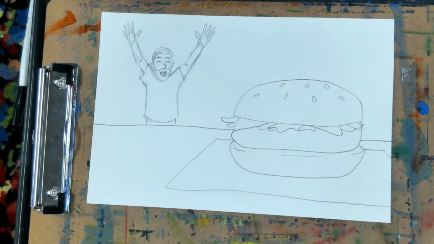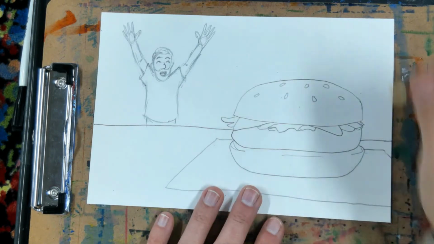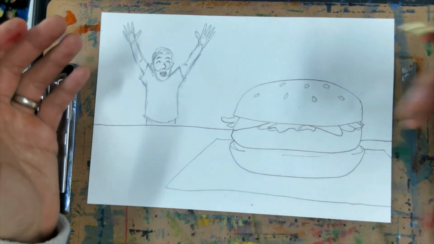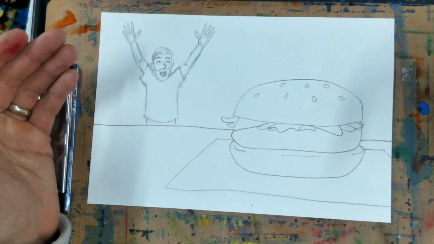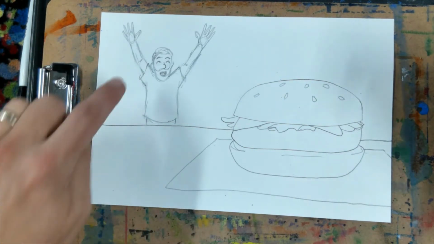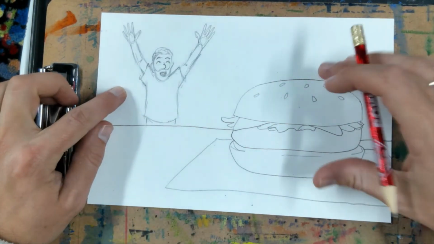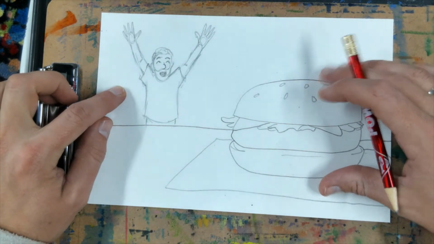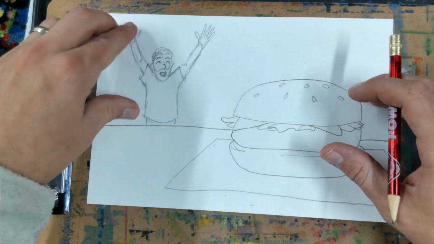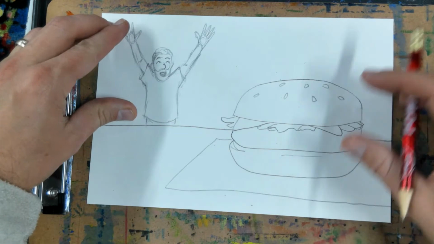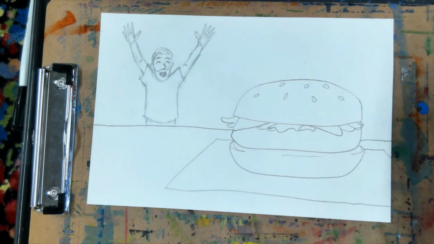So this drawing now shows proportion and distance. This burger is huge, but it's okay because it's closer, so it's proportionally correct. And it also shows distance because I'm smaller in the background and the cheeseburger is very big. Also notice that I'm higher up on the paper and the burger is lower down. So that also helps. So that's pretty much what we're going to do as far as the drawing.